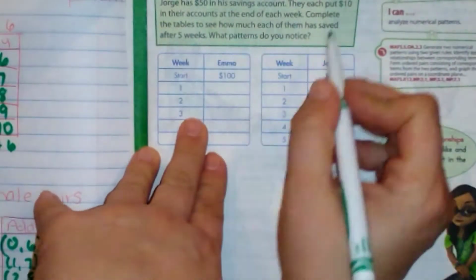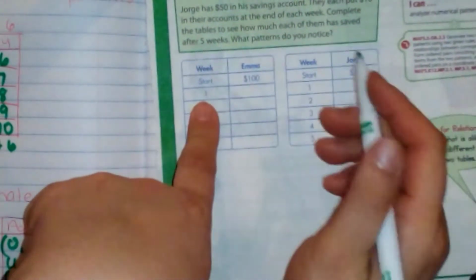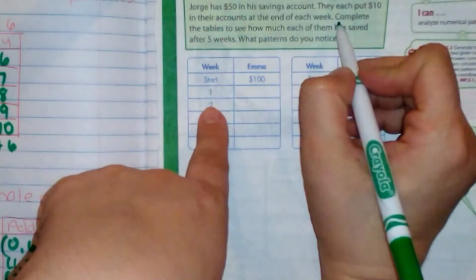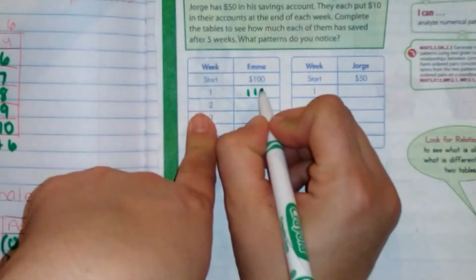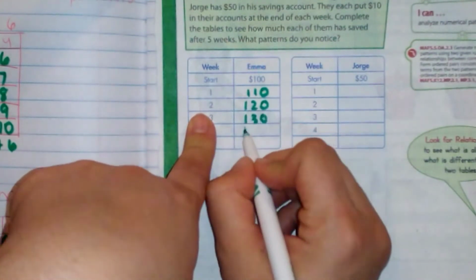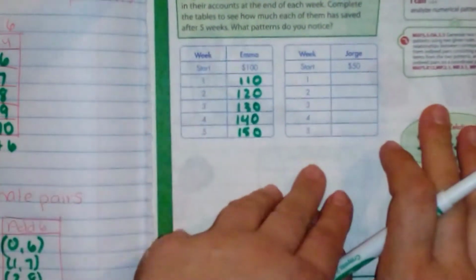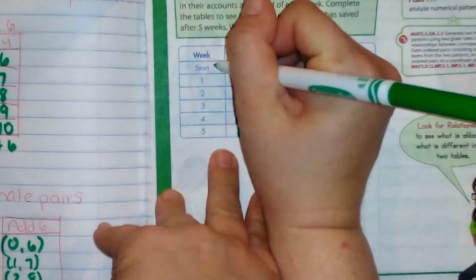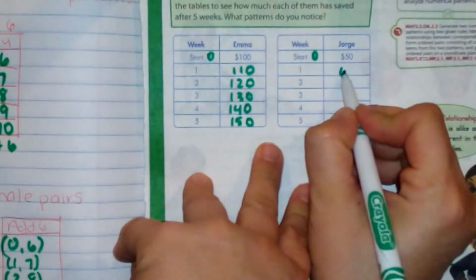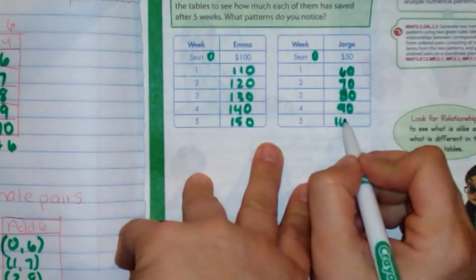So this is going to be Emma and this is going to be Jorge. We have 2 different charts. So Emma has 100. She adds, let me see, they each put $10. So it's 1, 10. Then they put $10, then she puts $10, then $10, then $10. Okay. So this would be week 0. Okay, he puts $10, then $10, then $10, then $10, then $10.